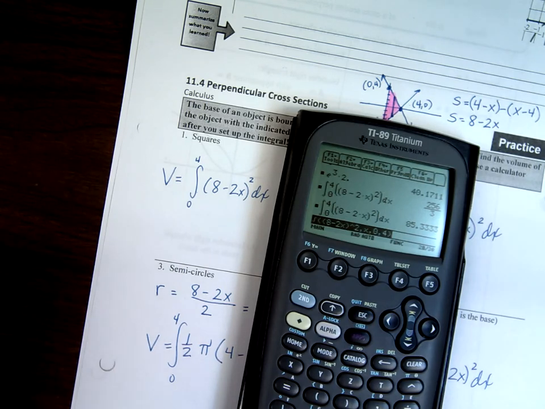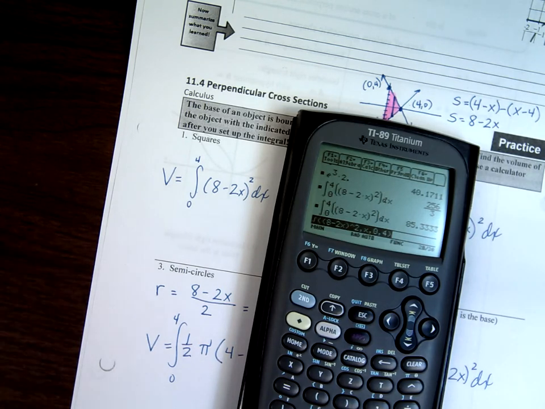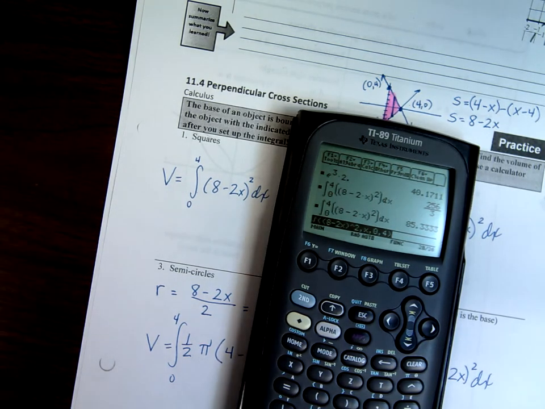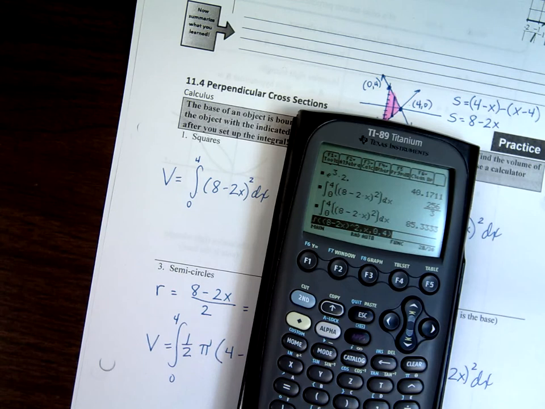Hold up. What did you do? 8 minus 2x. You don't need the times there. Comma x. That's a comma I need. You just forgot the comma x. After you put the function in, then it's the x, then it's the 0, then the 4. Yeah, I forgot the comma x, and then I put 0, 4.